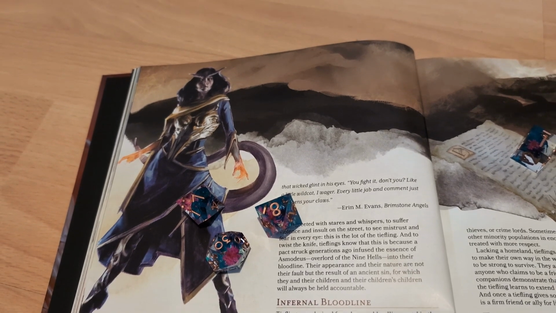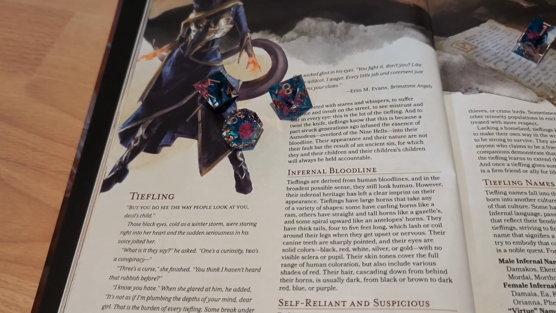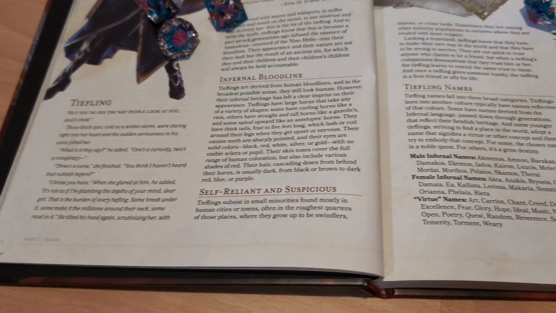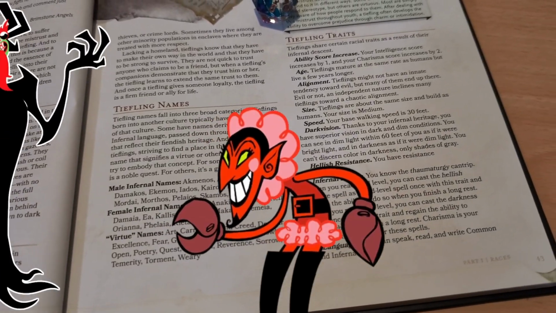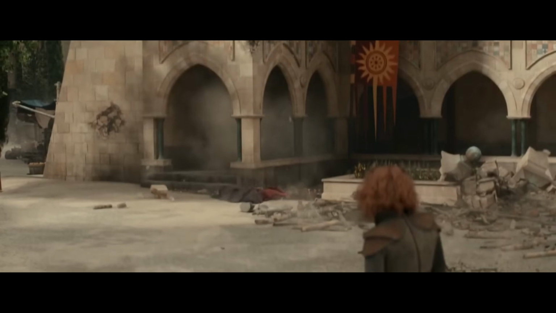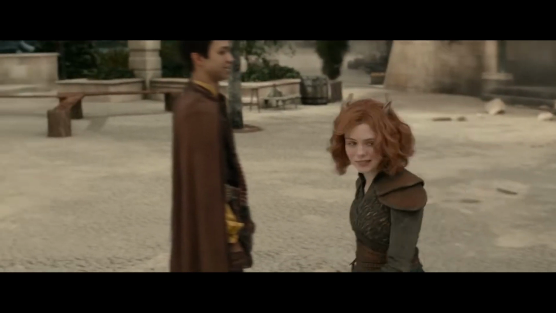Karlach is a tiefling. A tiefling is a humanoid creature that somewhat resembles humans, however, their bloodline is infused with that of infernal essence. This could be of devils, demons, evil deities, or succubi, to name a few. Depending which line a tiefling is descended from gives them different abilities.